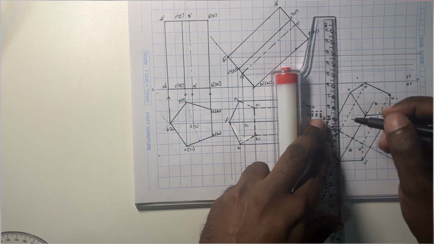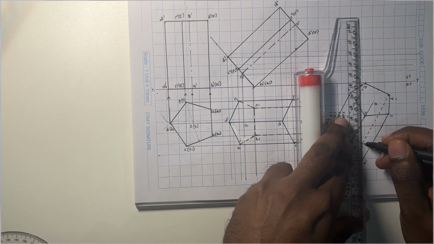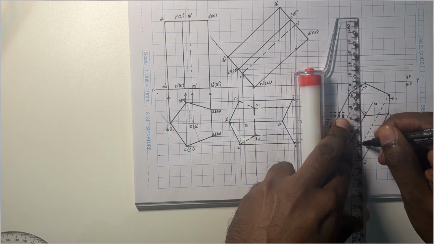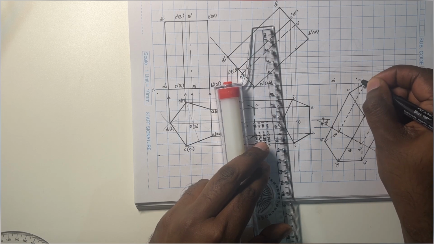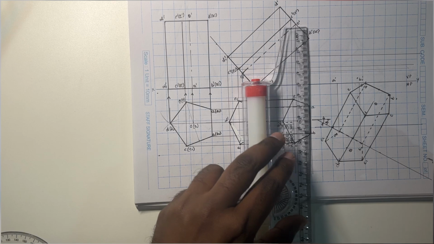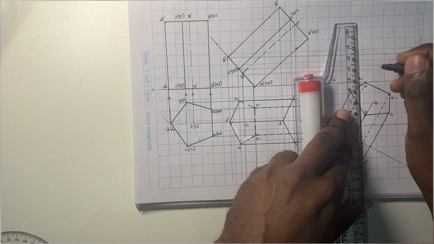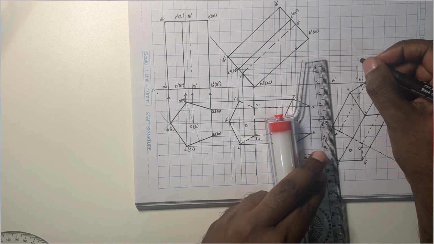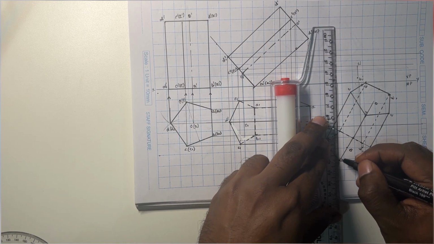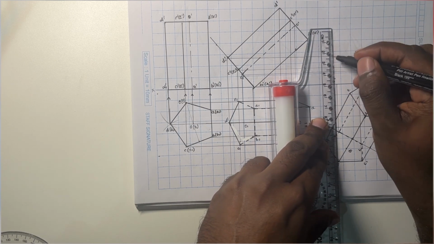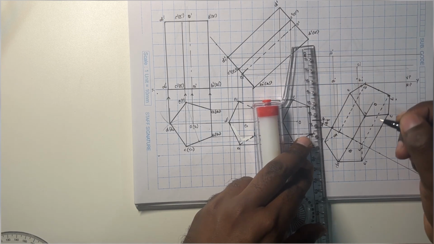So A1, B1 is on the XY line. A1, and this is B1. A1 dash, this is B1 dash. Similarly, from C1, intersect the projection line of C1, so this is C1 dash, and next D1, draw the projections from D1, and this is D1 dash.